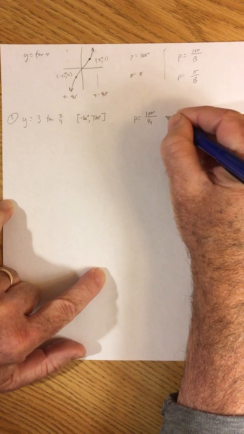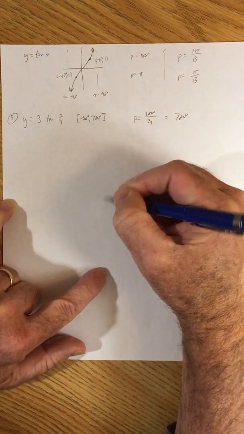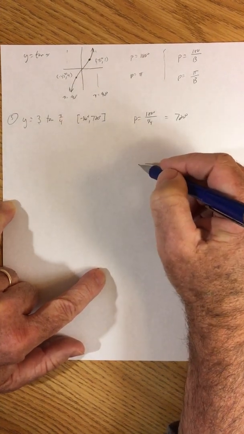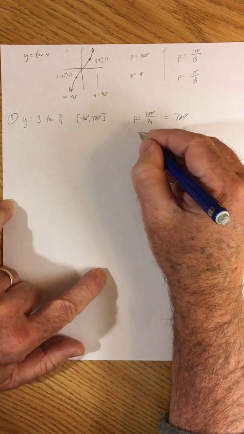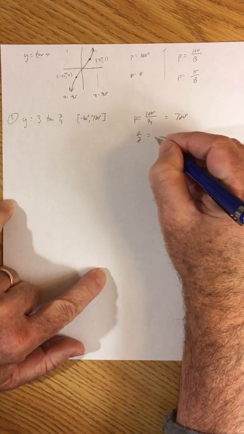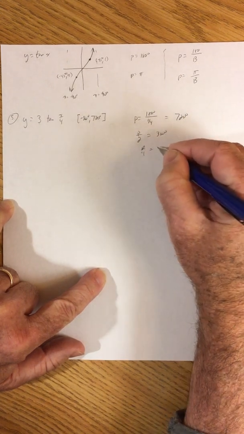Now, if you divide 180 by 1/4, you get 720 degrees. All right, so the period of this will be 720 degrees. It's not going to be 180 degrees. All right, and we're also going to write down half cycles for this, which is going to be 360 degrees, and quarter cycles, which is 180 degrees.